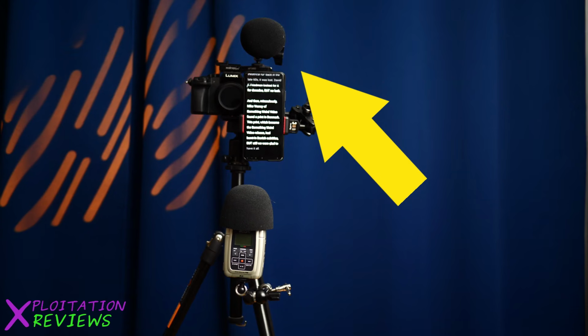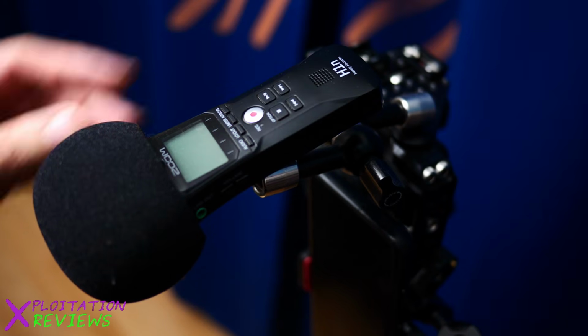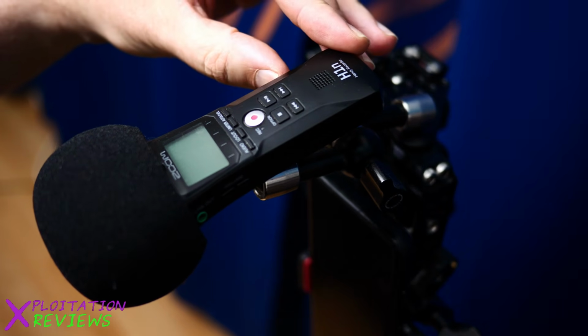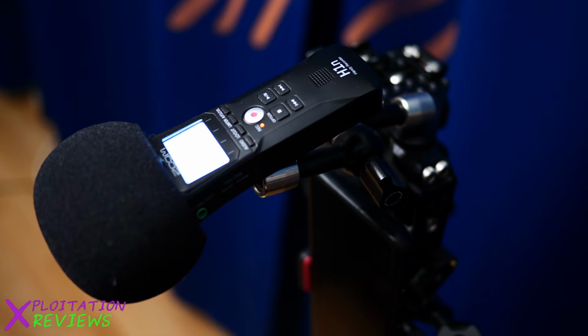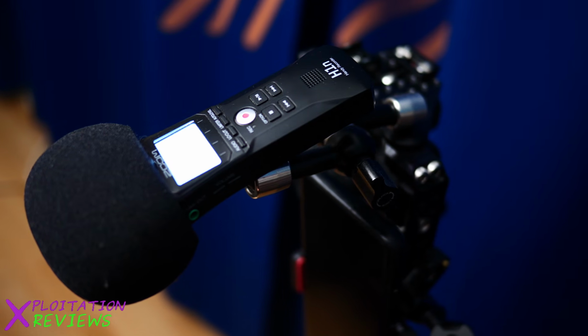And I also have on my camera here a second microphone. This is just for backup. Sometimes you get a little interference, or the SD card might fail, which has happened to me once. So it's nice to have a little backup. And the little backup I use is another audio recorder from Zoom. This is the Zoom H1N.